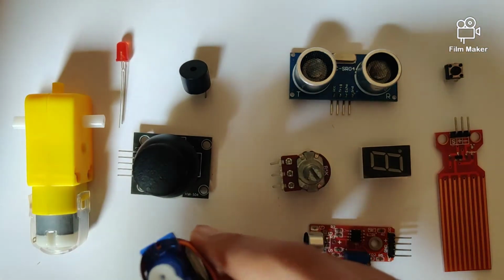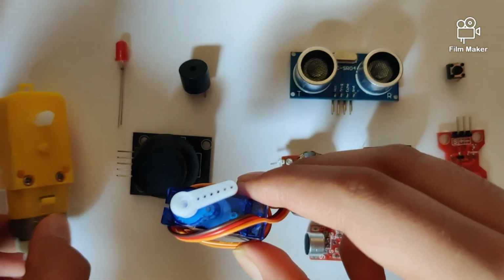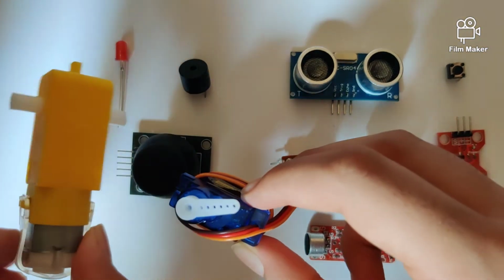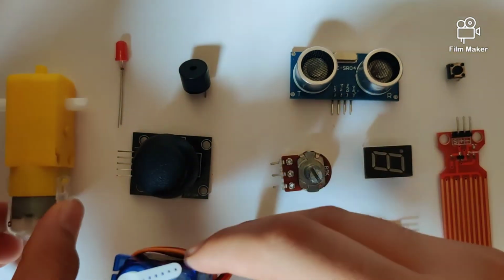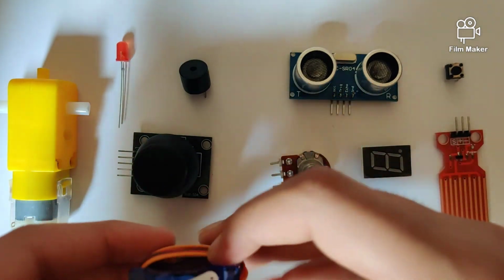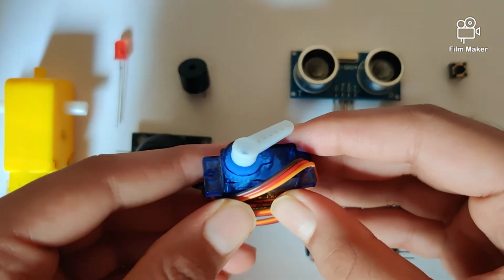Now, similar to every motor, the servo motor and any motor, like I have two examples right here, all motors are output devices because they provide a reaction or a response to your program.